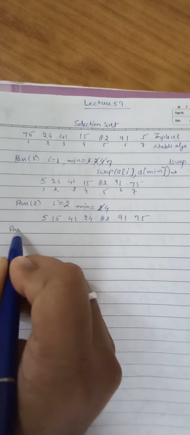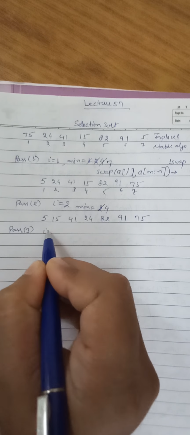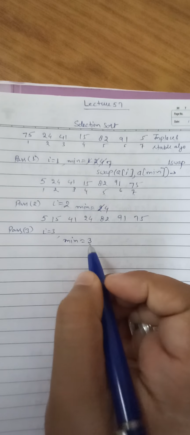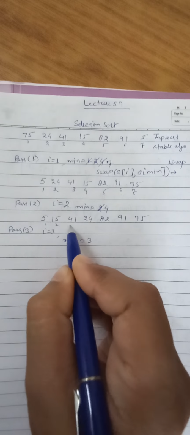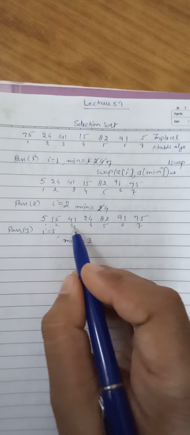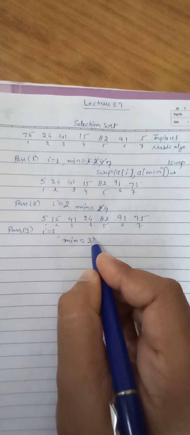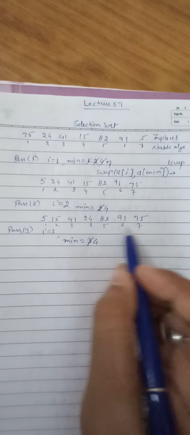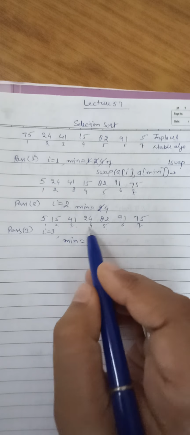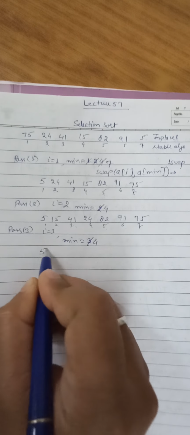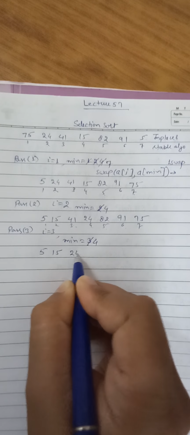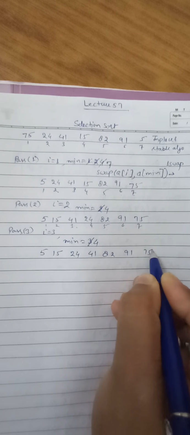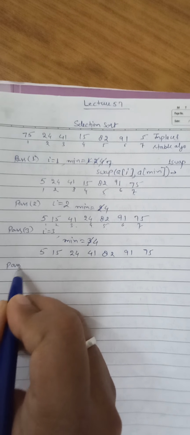Now we go to pass 3, meaning i is equal to 3, and we suppose the minimum starts from the third position. So 1, 2, 3, 4, 5, 6, 7. Third to fourth, the fourth is minimum, so this will be swapped. Then fourth to fifth, sixth, seventh, all are greater, so fourth. So third and fourth will get swapped. So what do we write? 5, 15, 24, 41, 82, 91, 75.